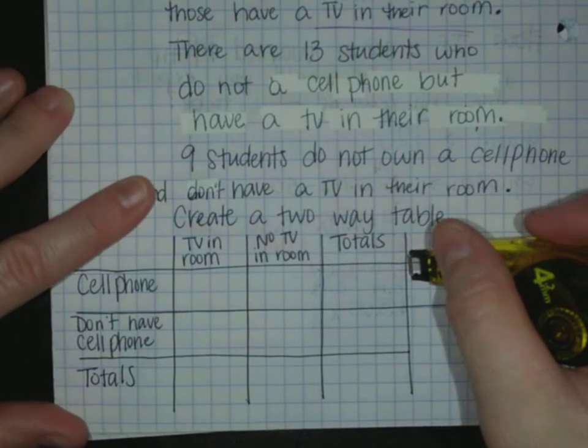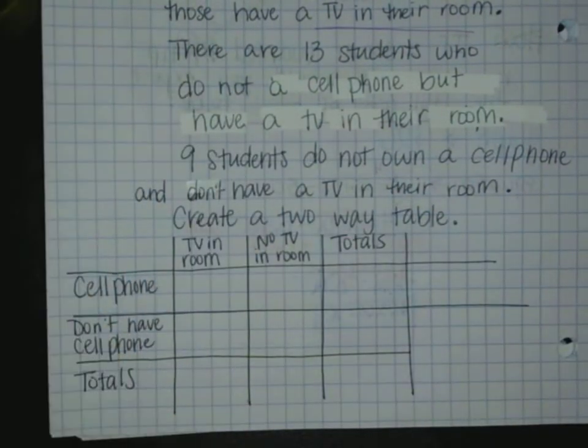Sorry, you can hear my son in the background. Oops, and that whiteout doesn't work.